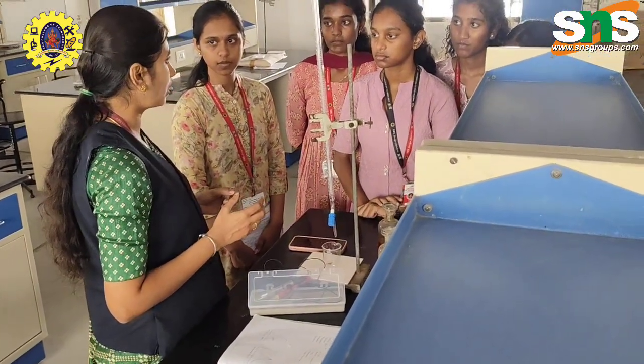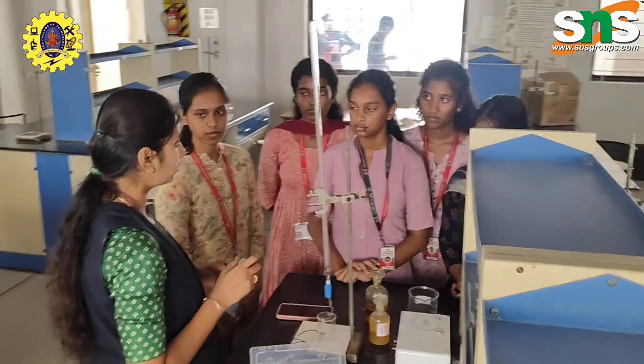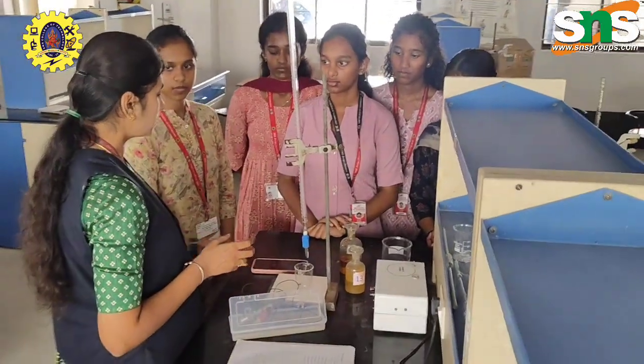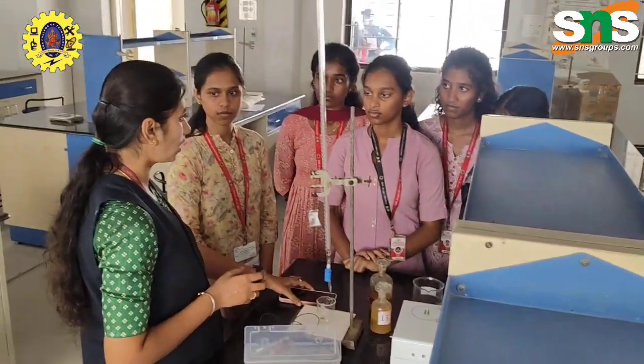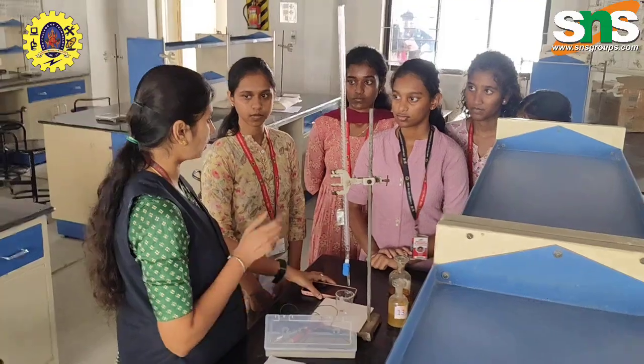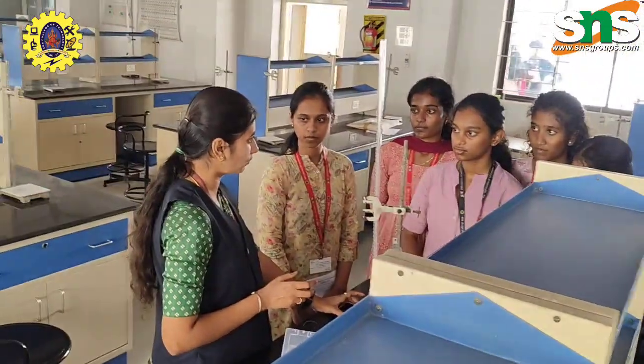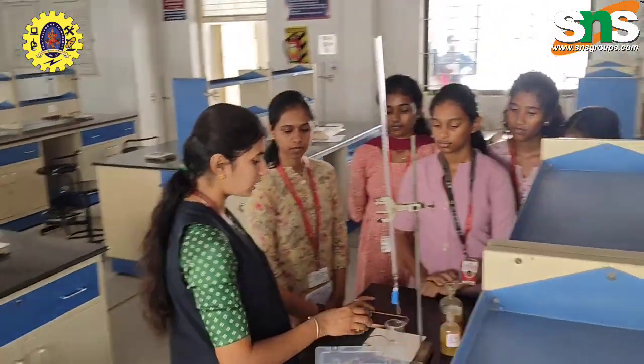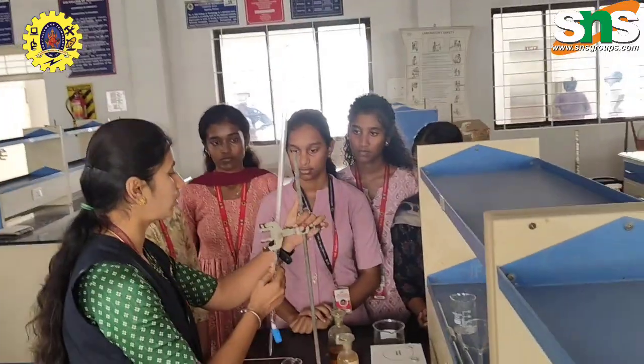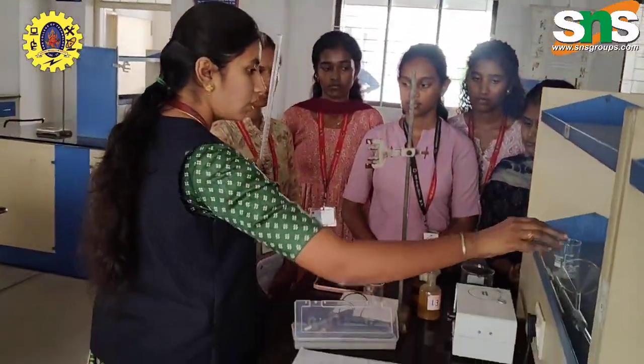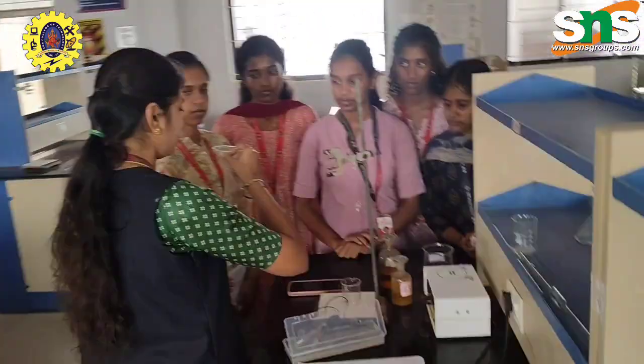So the aim of this experiment is to determine the strength. We are going to identify the strength by converting Fe2+ into Fe3+. For this I am adding the potassium dichromate in the burette for this experiment.